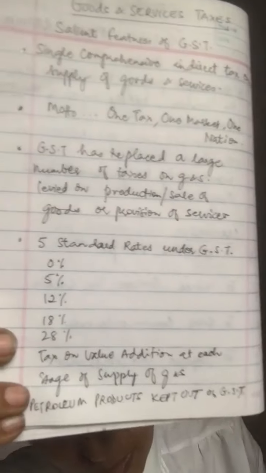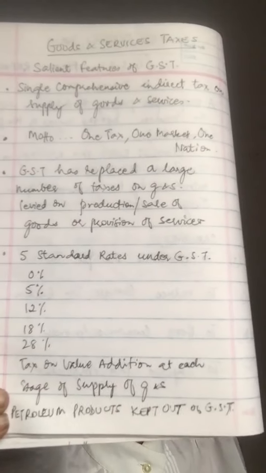And of course, in this, the petroleum products were kept out. Another important feature or characteristic is that it's a consumption based tax, and there are basically 3 categories of taxes, that is central, state, and integrated. So just go through this as we discuss it.